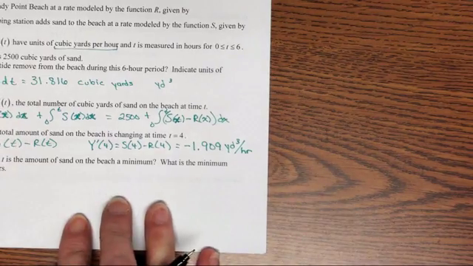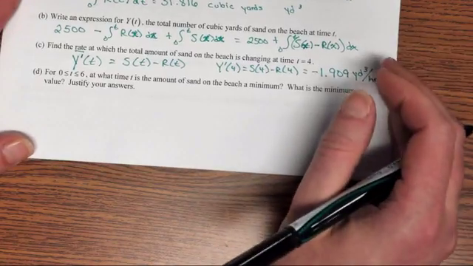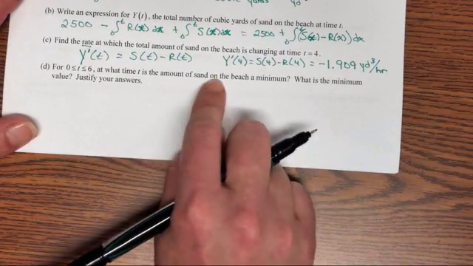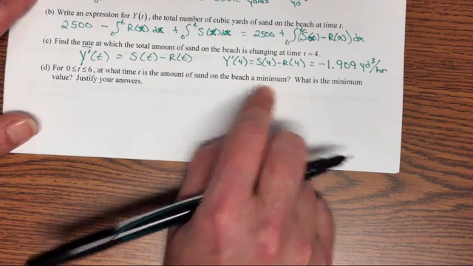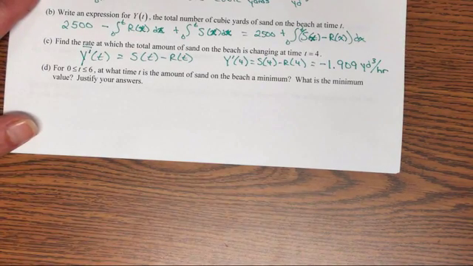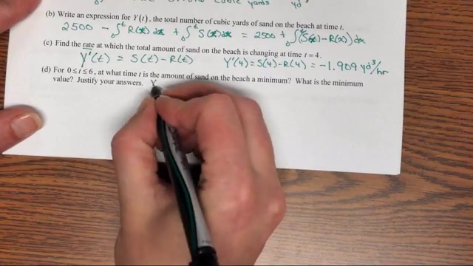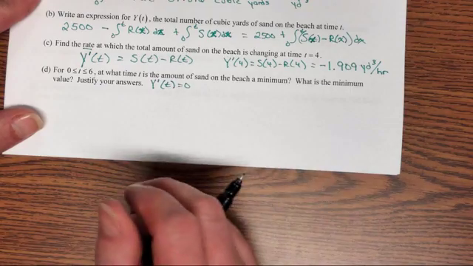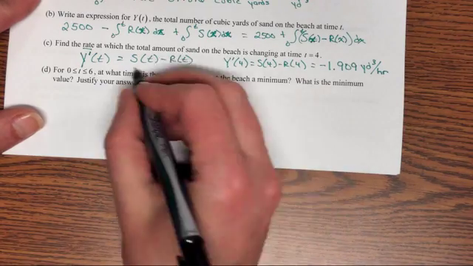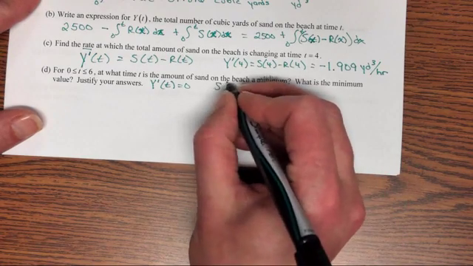The next one says between 0 and 6, at what time is the amount of sand on the beach a minimum? Okay, so minimum, that's when y prime equals 0. Let me check it out. Wait, so that would mean when those two are equal.